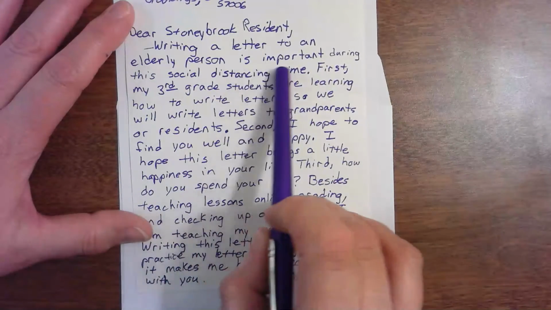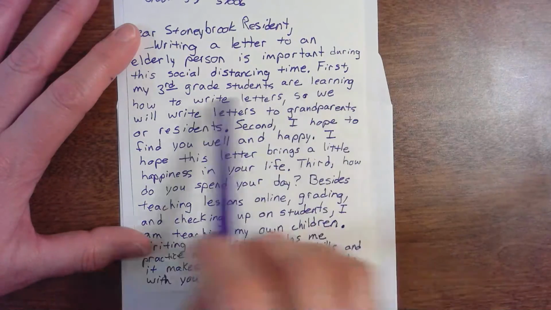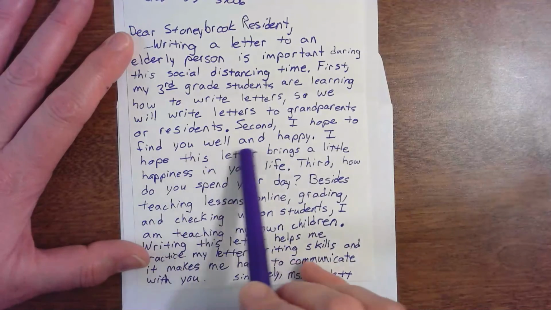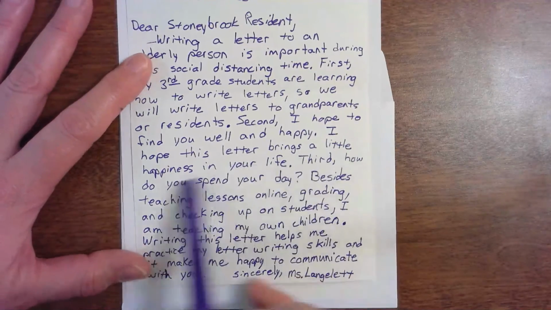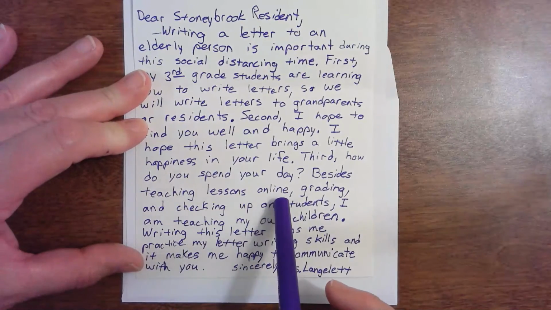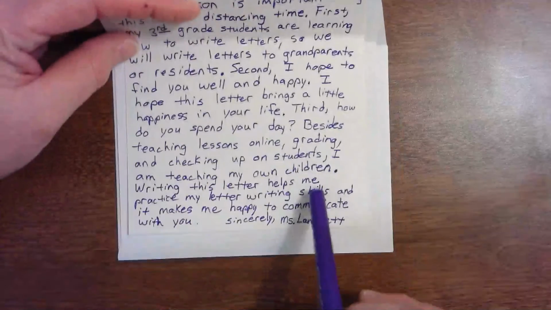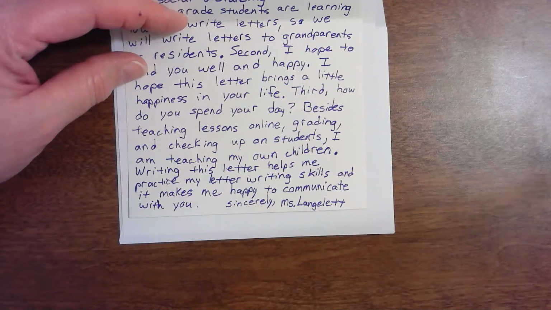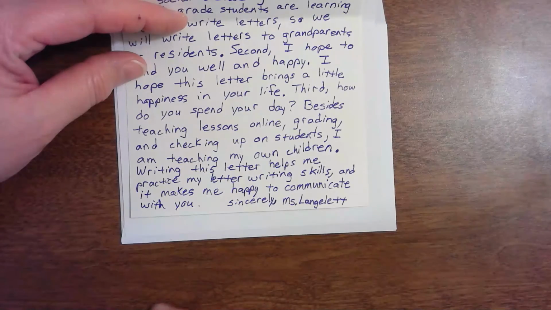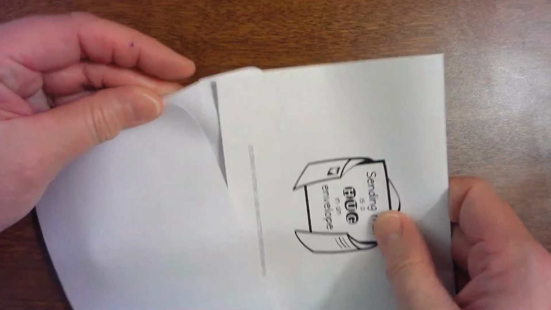Writing a letter to an elderly person is important during this social distancing time. First, my third grade students are learning how to write letters, so we will write letters to grandparents or residents. Second, I hope to find you well and happy. I hope this letter brings a little happiness in your life. Third, how do you spend your day? Besides teaching lessons online, grading and checking up on students, I am teaching my own children. Writing this letter helps me practice my letter writing skills, and it makes me happy to communicate with you. Sincerely, Mrs. Langlet.